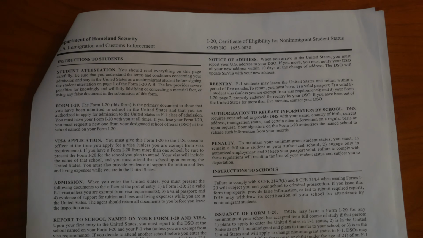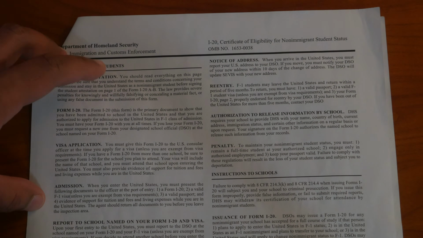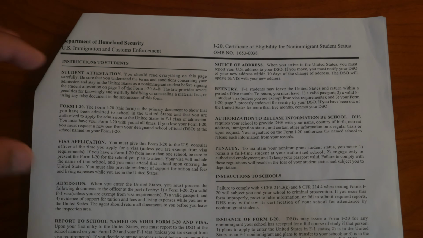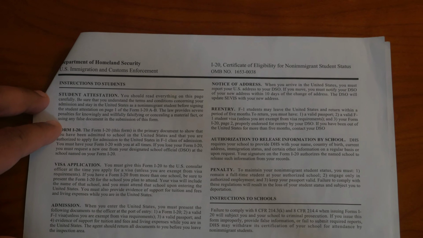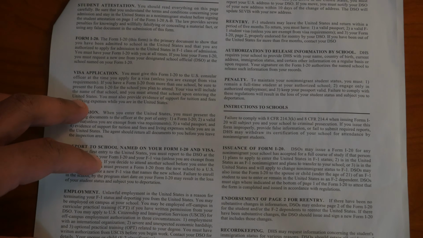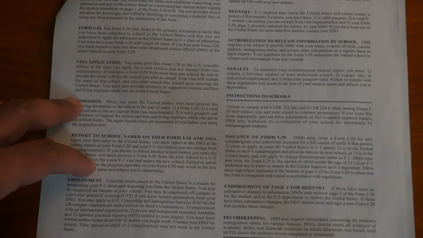Now let's go over the third page, which isn't much actually. If you see, the third page is just a bunch of rules. Many people don't even print this third page out. It's just instructions to students, like what are some good regulations to follow and what are the pointers you actually need to keep in mind, instructions to schools and all that stuff. And that's the third page of I-20, and that is basically your I-20.